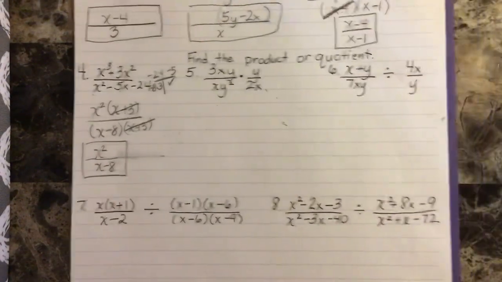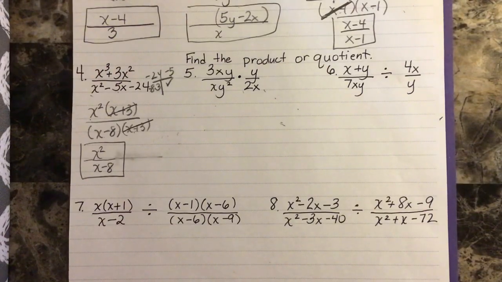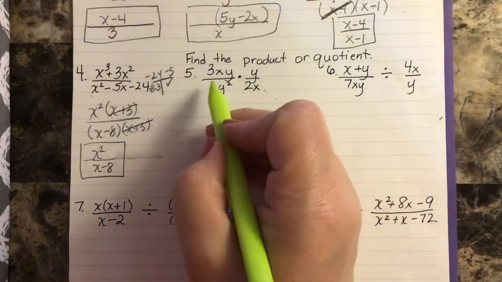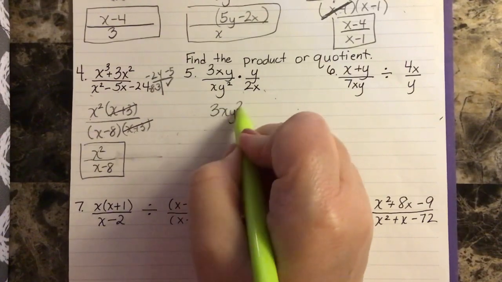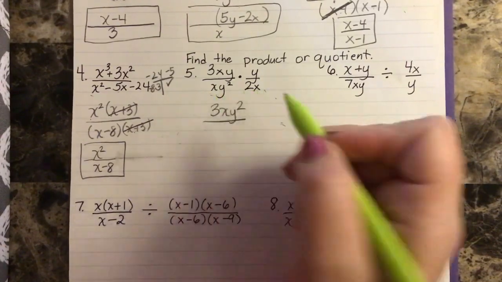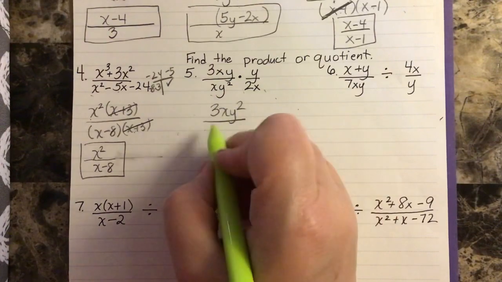Now, looking at 5 through 8, I have to find the product or quotient. What I would do is just multiply straight across and then reduce the way we've been reducing for number 5. So 3xy times y is 3xy squared. Xy squared times 2x is 2x squared y squared.